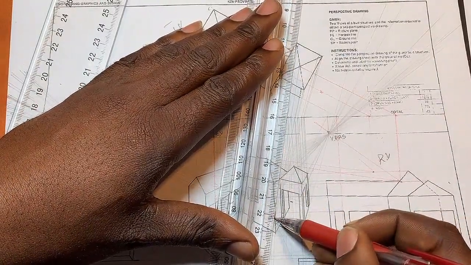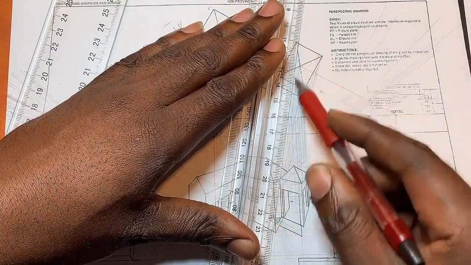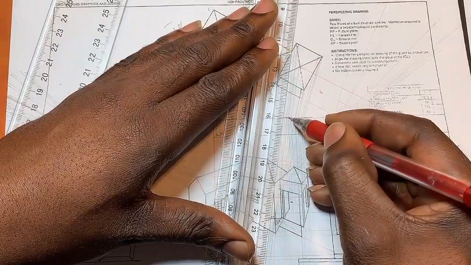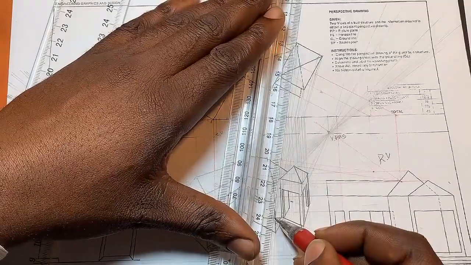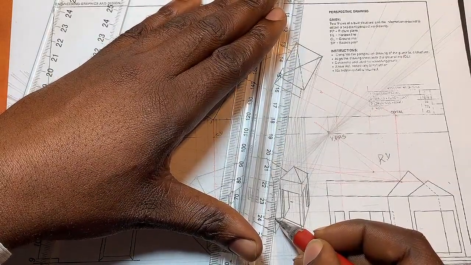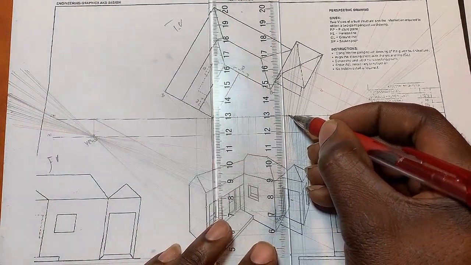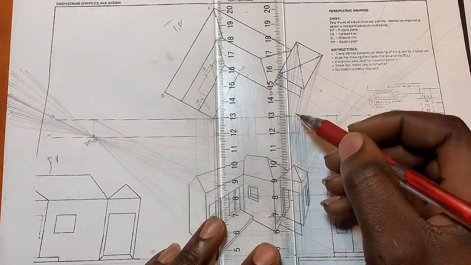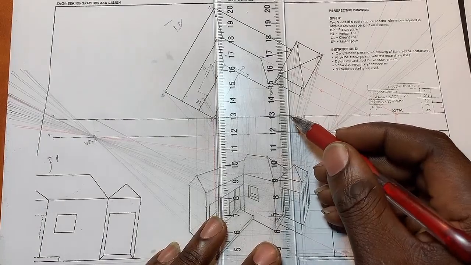Remember, you only see 3 corners of the pillar, right? So there you go. Take this one, which is on top of this. Let me double check. This was supposed to be drawn on at least the A3 drawing sheet, which is this one.